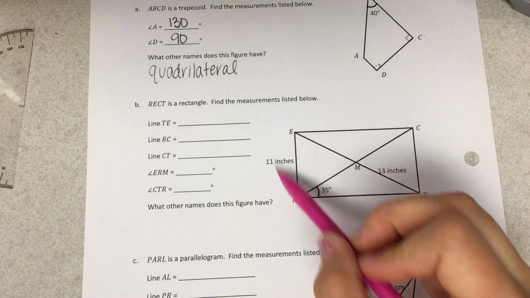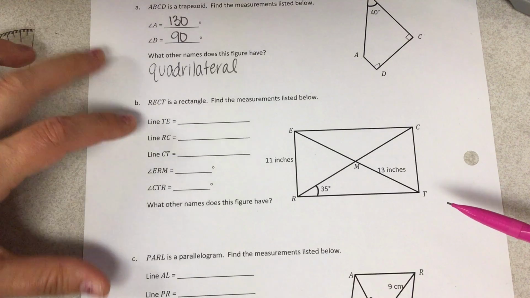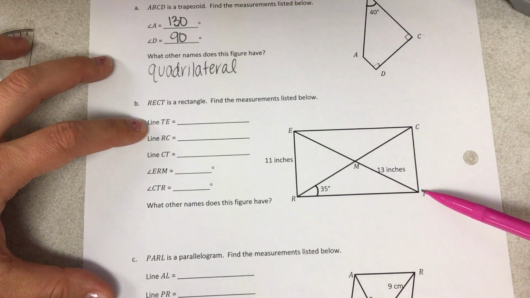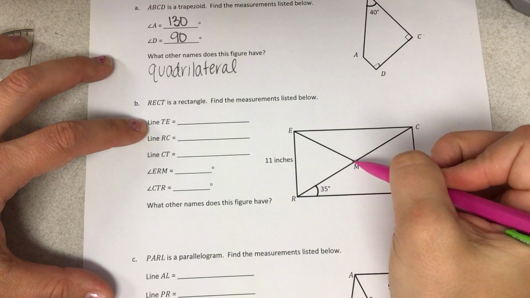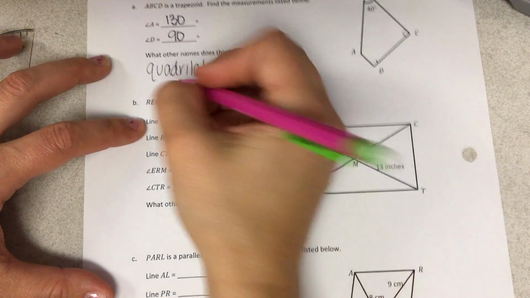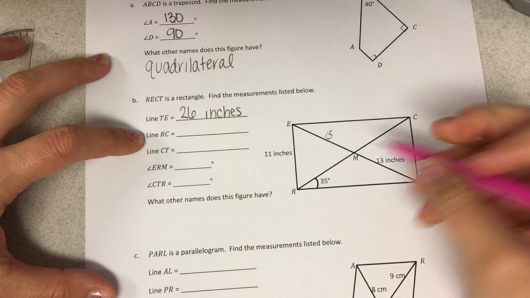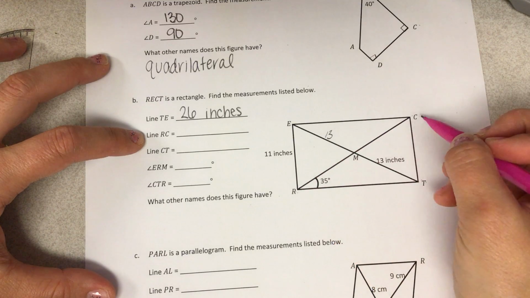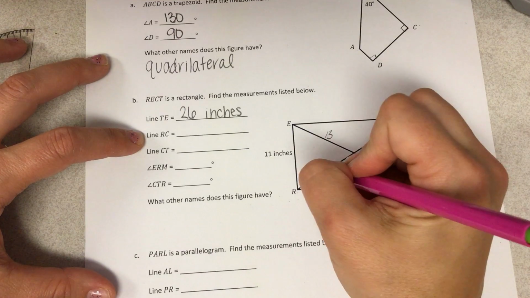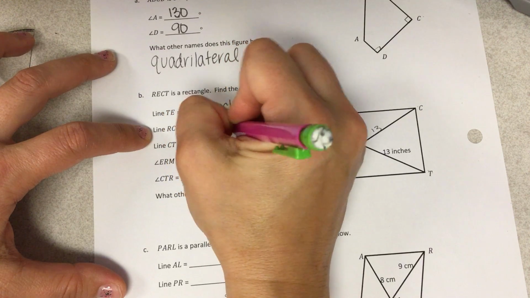So this next one, I'm going to figure out this shape right here, okay? So I've got RECT, and it says line TE. It wants to know how long TE is. Well, if I already know that TM is 13, I know this is also going to be 13. So when I add these together, I know that that's going to be 26 inches. RC is going to be the same thing because remember with a rectangle, my diagonal lines that bisect are going to be the same. So I know this is 13, so it's going to be 26 inches.